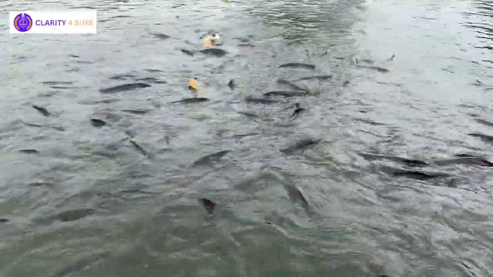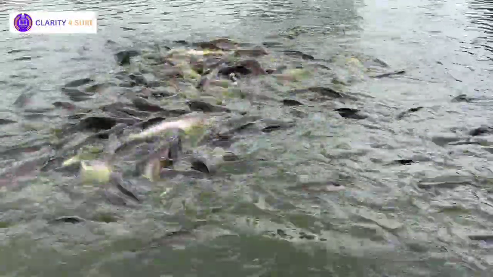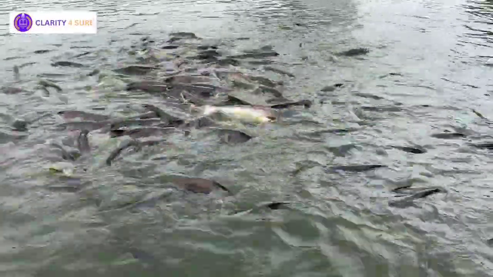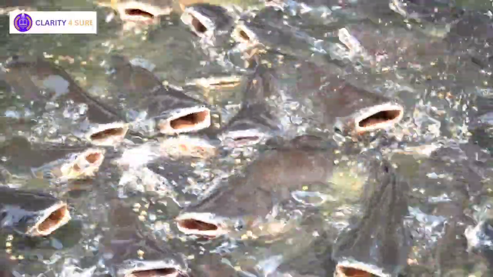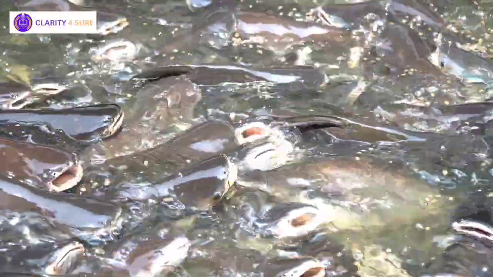Just imagine this: a serene fish pond teeming with life. Healthy, vibrant fishes darting around, feeding eagerly, but within a week everything changes. Floating bodies, ulcerated skin, sluggish movement. The farmer watches helplessly as disease claims what months of hard work built.